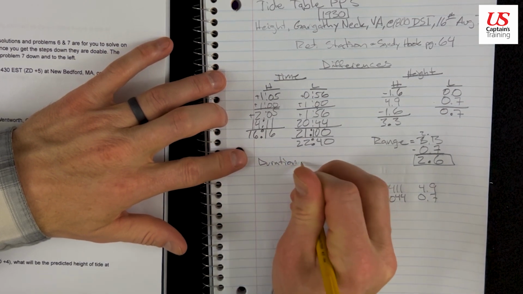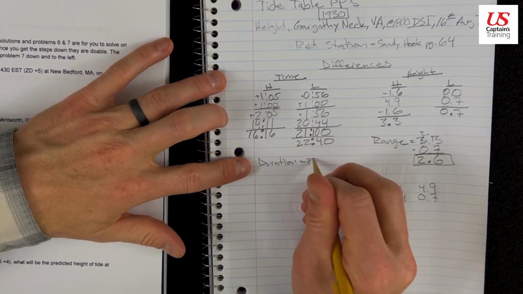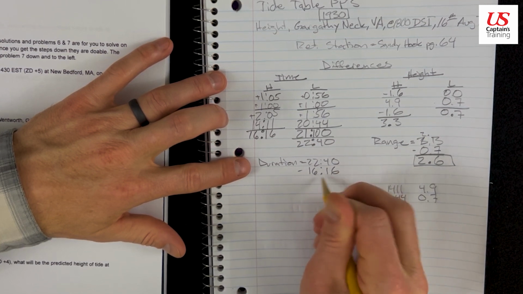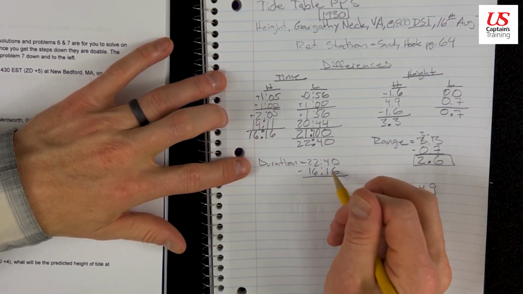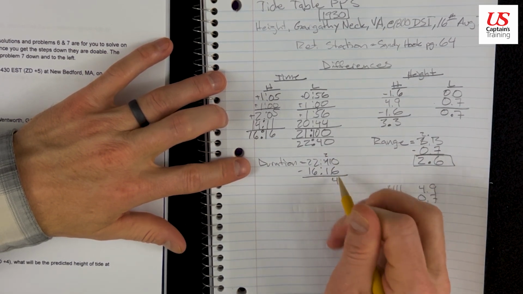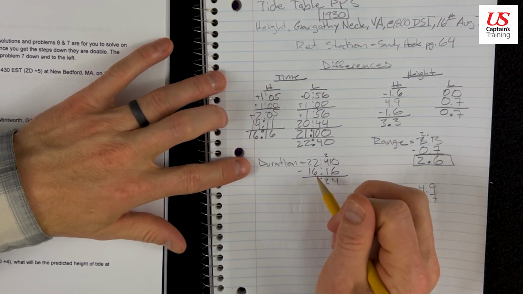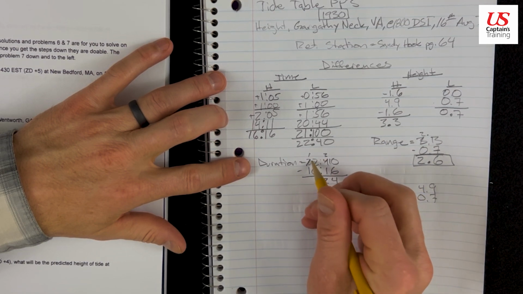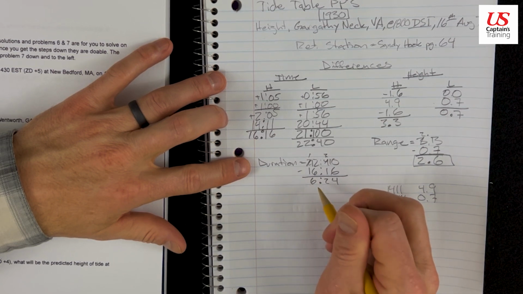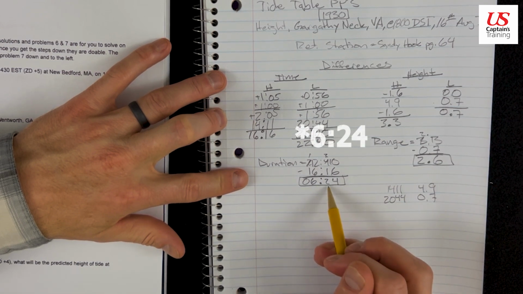Now we need to find the duration of tide from high to low. The duration equals the big one minus the small one. So 22:40 minus 16:16. All right, 40 minus 16, we're going to borrow from here. Make that a 10. 10 minus 6 is 4. 3 minus 1 is 2. Okay, can't take 6 from 2. We're going to borrow 1. That makes 12 minus 6 is 6. 1 minus 1 is 0. So our duration is 6 hours and 26 minutes.